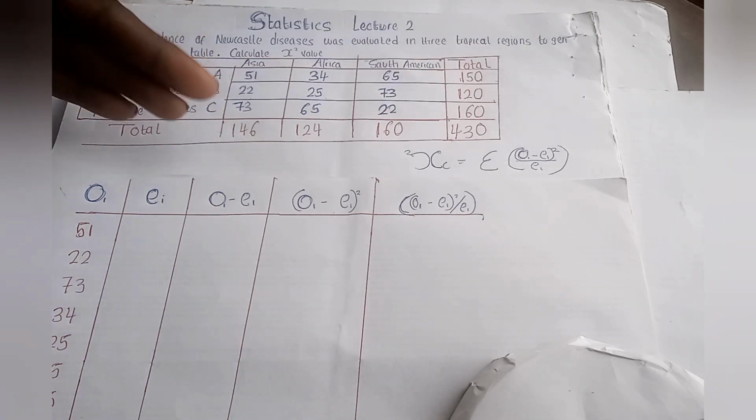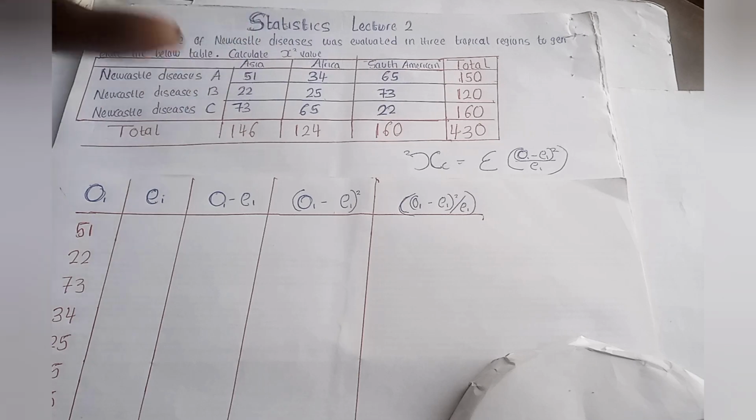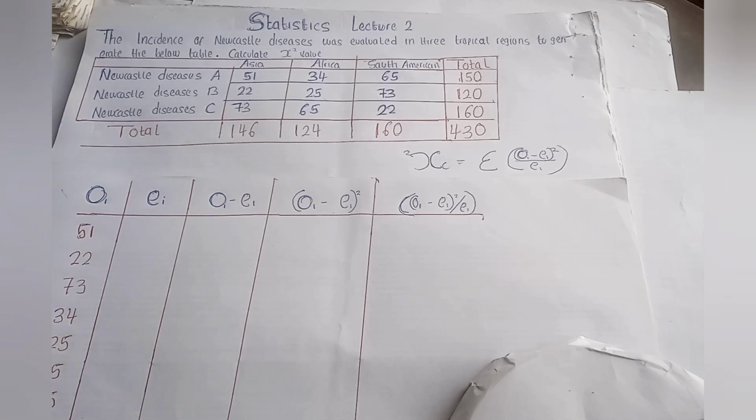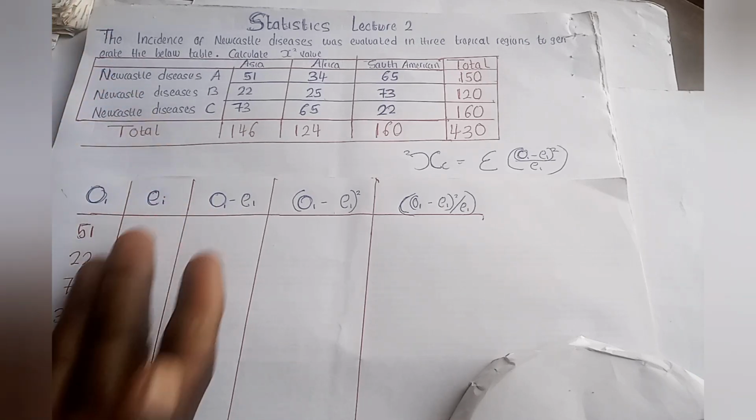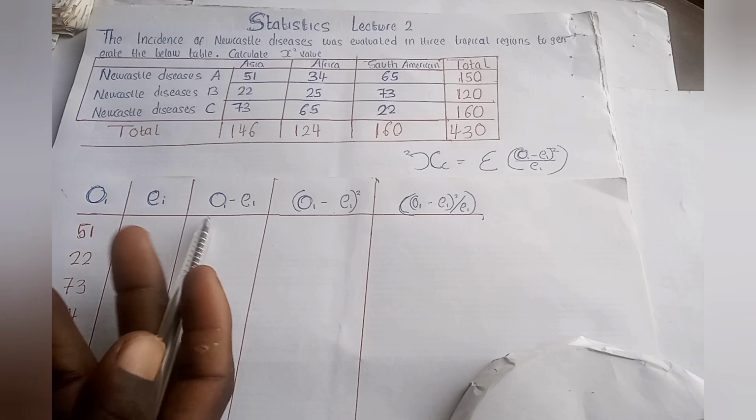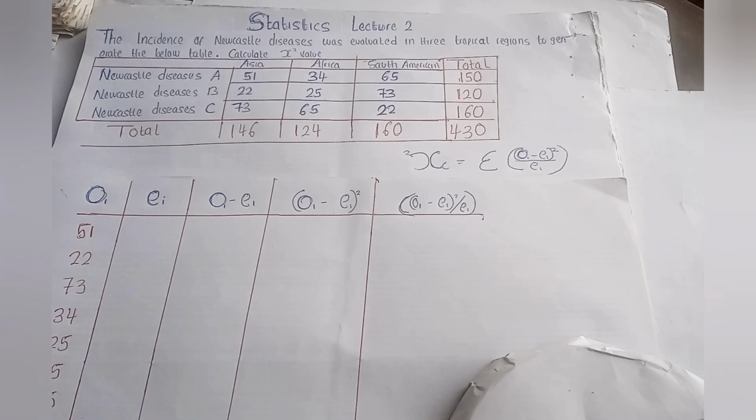So how do I use this total that I got here to calculate my expected value, since I have already known my observed value on the table? Because without knowing the expected value, I cannot proceed to calculate observed minus expected. So I must get my expected value. Now, how do I calculate my expected value? That is what I will be showing us now. Please, I want us to follow me carefully.